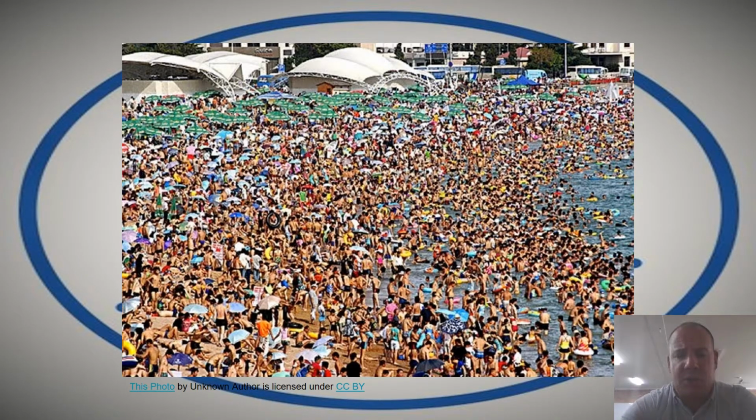The next one is to do with people. This is called social effects. As you can see here, there's a lot of people, and the reason why I've got this photo is to help you understand what social is. Social is to do with culture, the way people live, and it can affect how people's lives are changed.